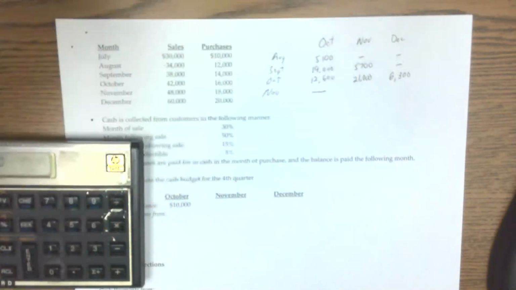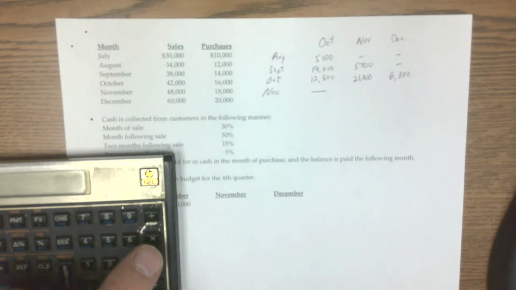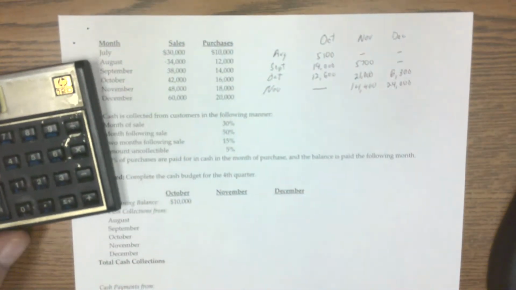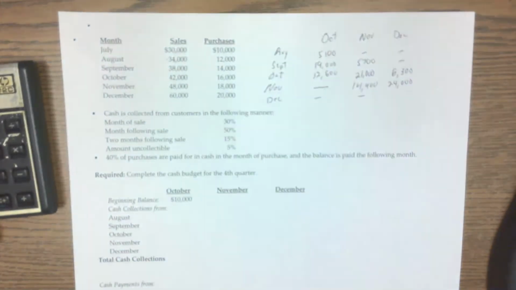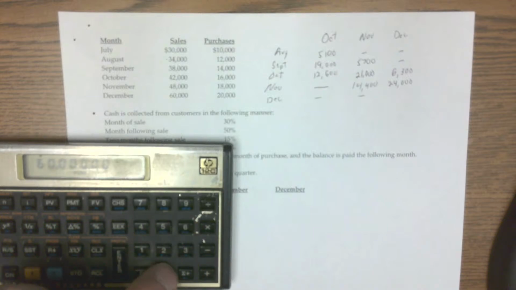Then in November, we'll collect none of that in October. We have 48,000 times 30%, 14,400, and then 50% or 24,000 in December. And then finally, December, we don't collect any in October or November, but we do have 60,000. If we collect 30% is 18,000.